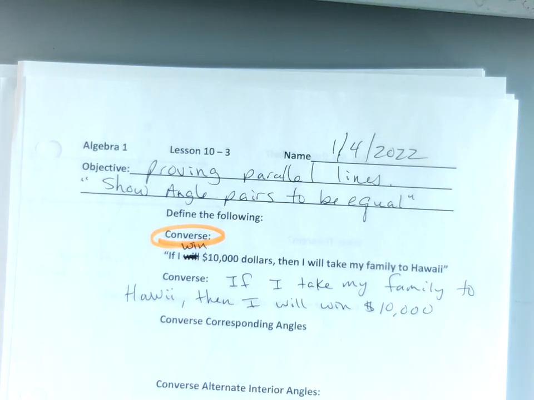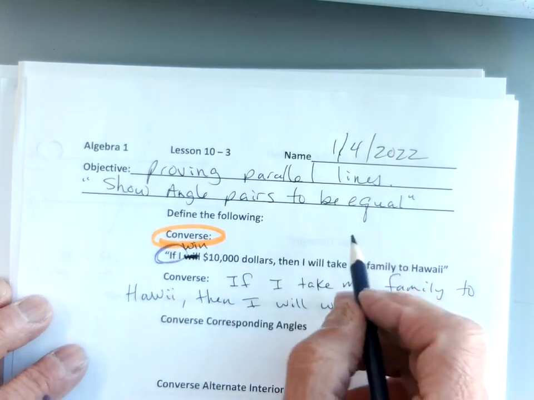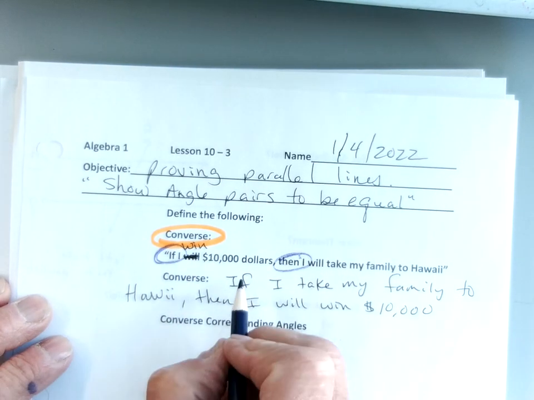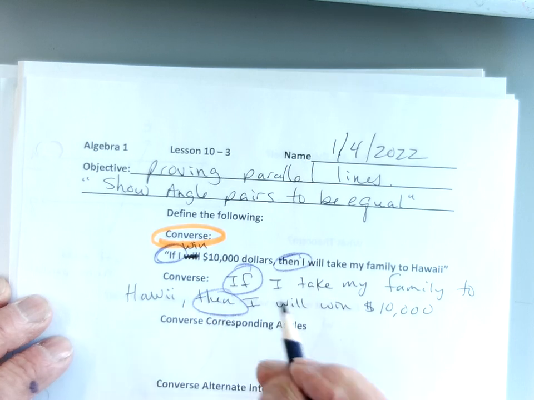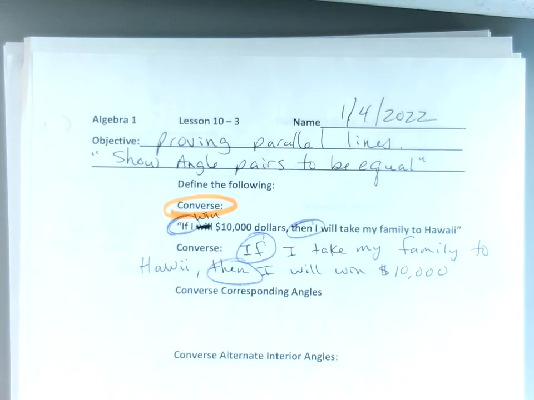So in an if-then statement, all we did is we changed the if and the then and switched it around. That's saying, that the other one says if they win $10,000, they get to take their family to Hawaii. But this one's saying, I take my family to Hawaii and then win $10,000. It doesn't make sense. It doesn't have to, but it's still a converse statement.